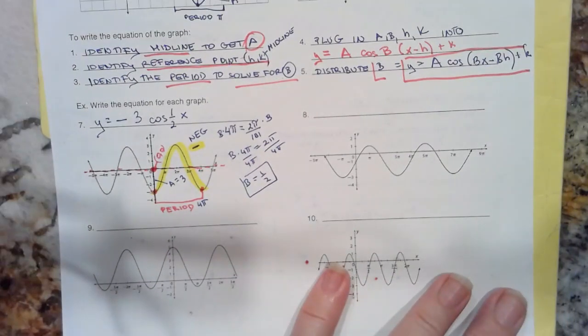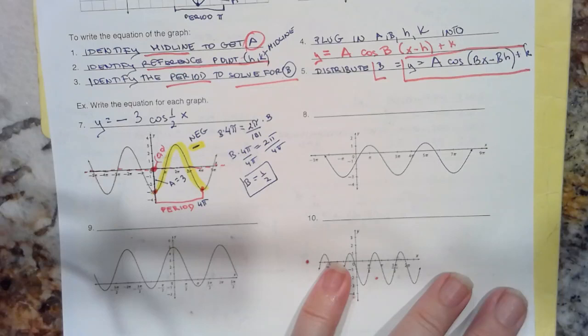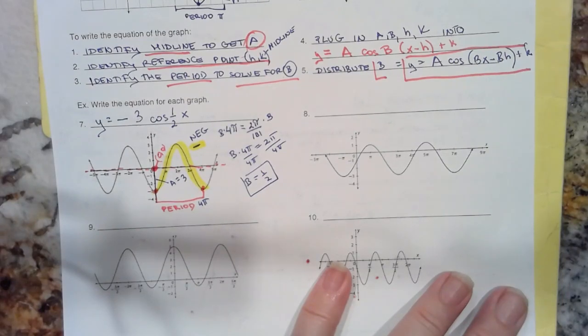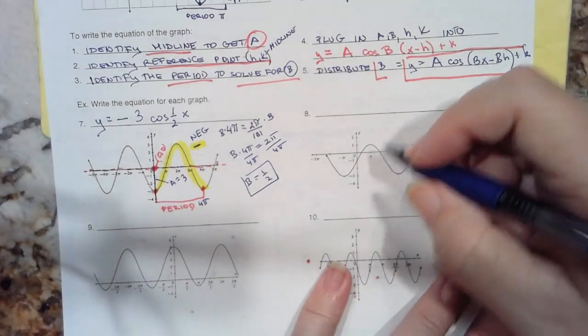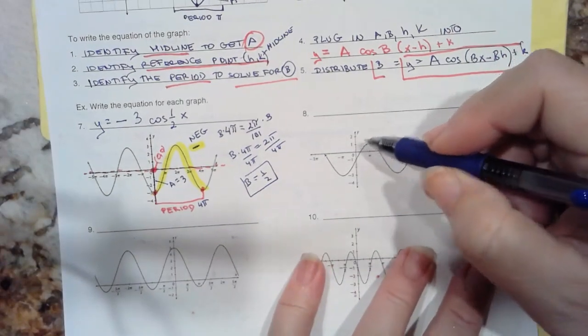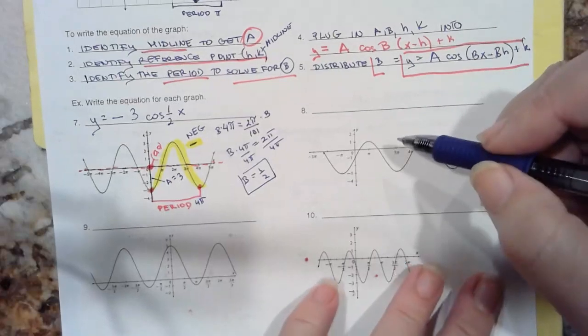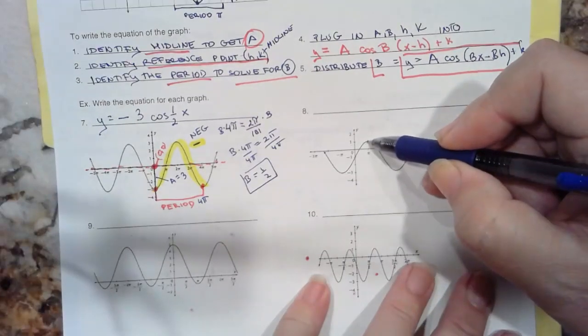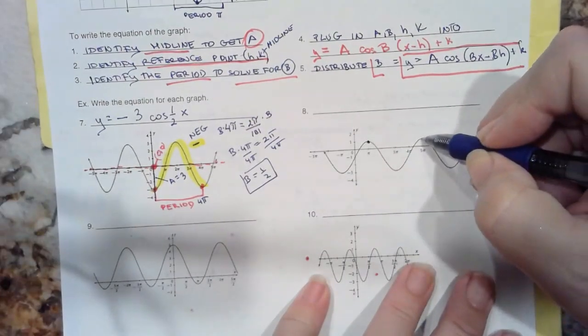The first thing you're going to do is look and see if you can identify where the midline is. Let's see. I will start here, and then here.